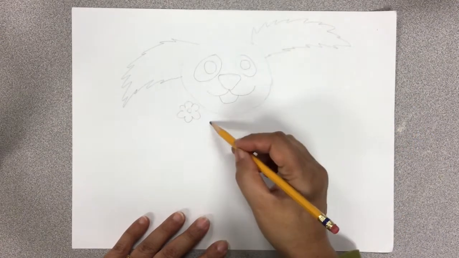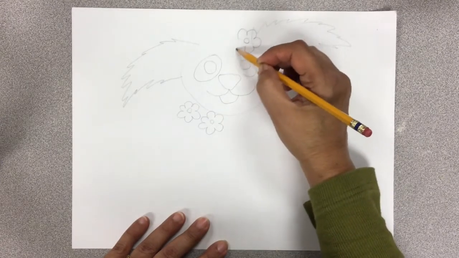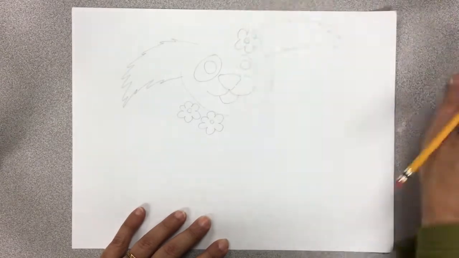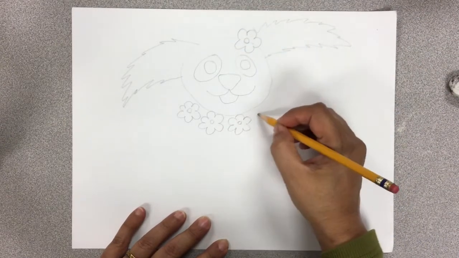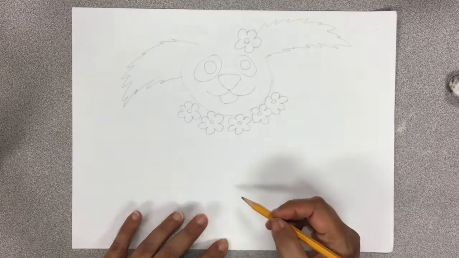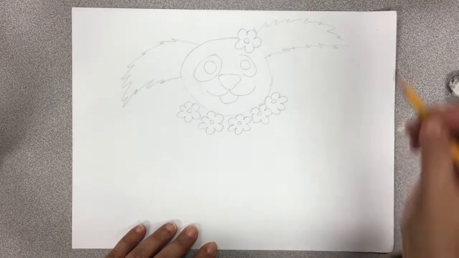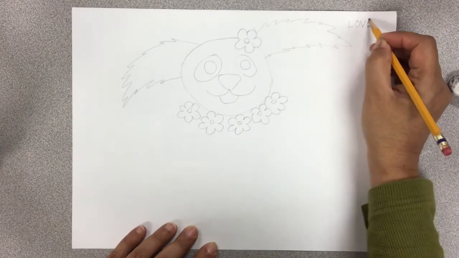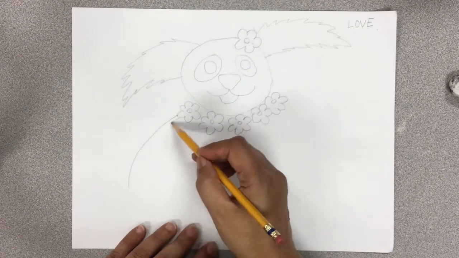And because I like her to be a girl, she has a flower in her hair and a flower garland around her neck. So you see, I am trying to draw her like a natural creature, and I'm going to put some natural elements over her too.